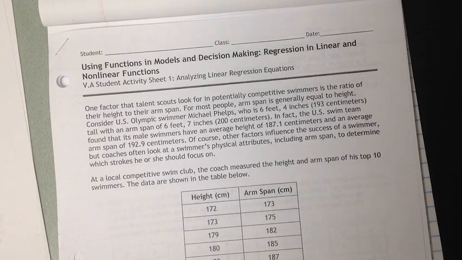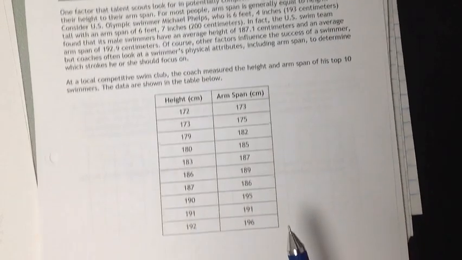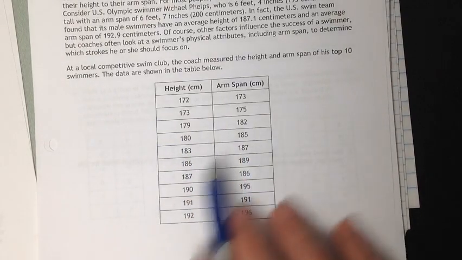Of course, other factors influence the success of a swimmer, but coaches often look at a swimmer's physical attributes, including arm span, to determine which strokes he or she should focus on. At a local competitive swim club, the coach measured the height and arm span of his top 10 swimmers. The data are shown in the table below. So we've got this data here. We're going to put this into the calculator.